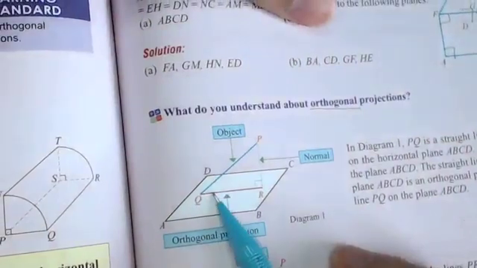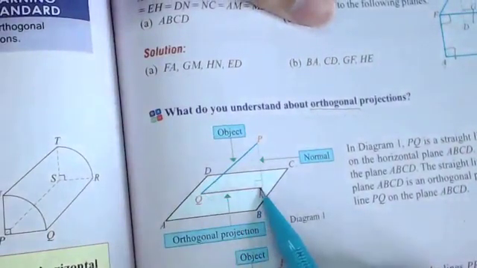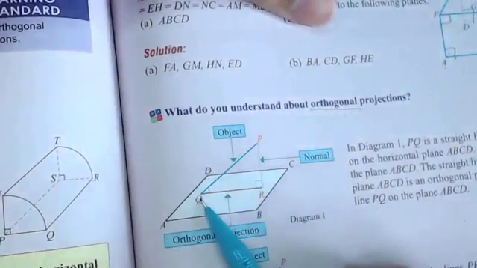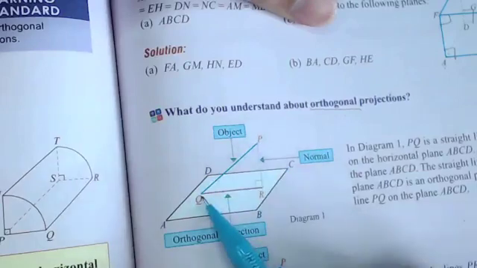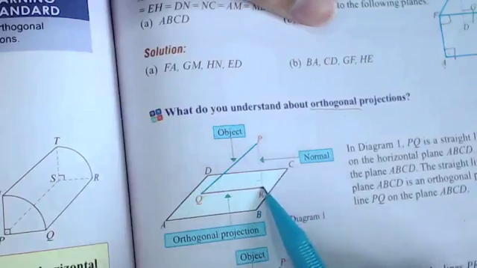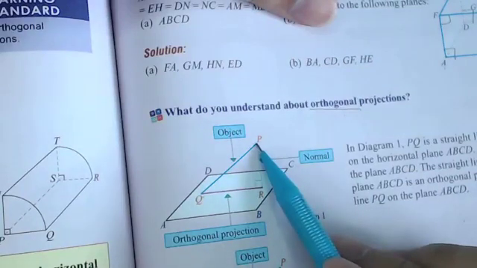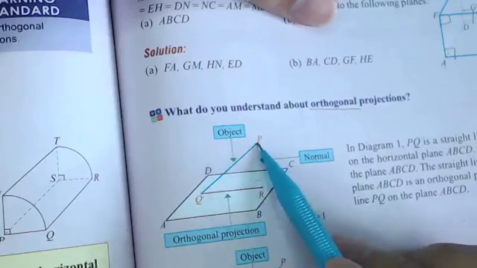So here, the red line is QR, the shadow, or the image, coming from this line of the object PQ. So you see, this end here comes from this P, correct?